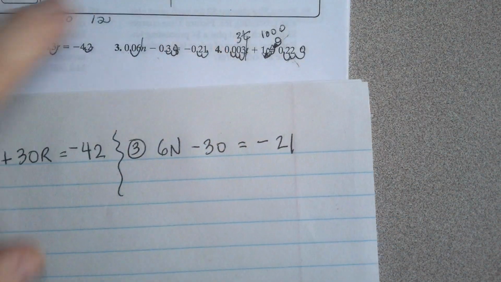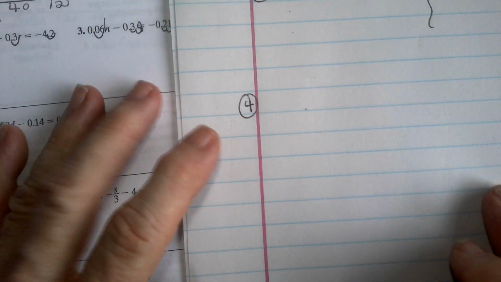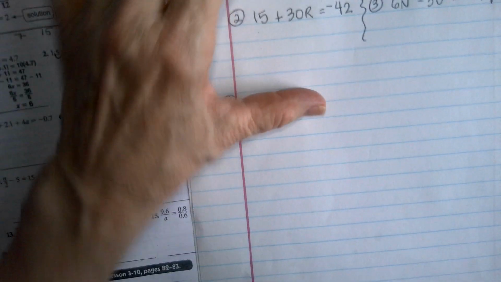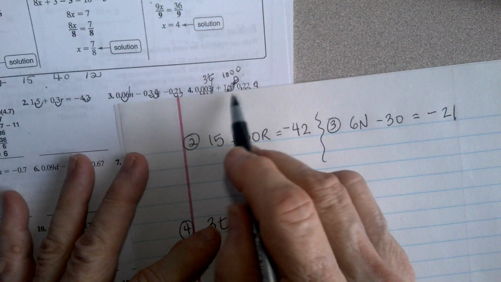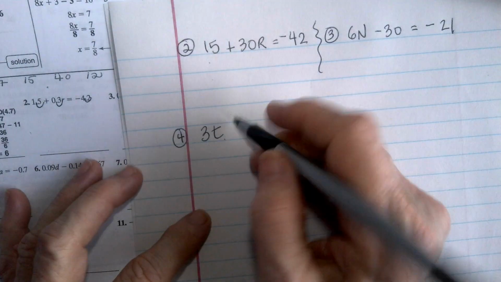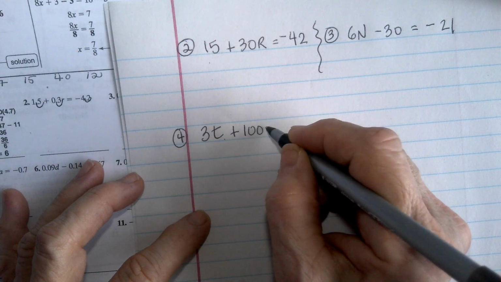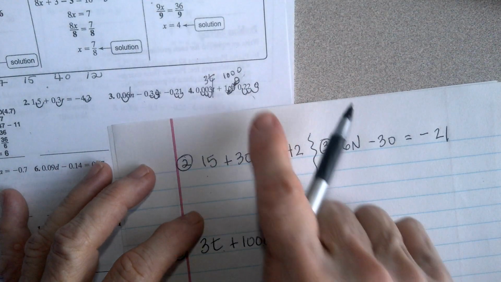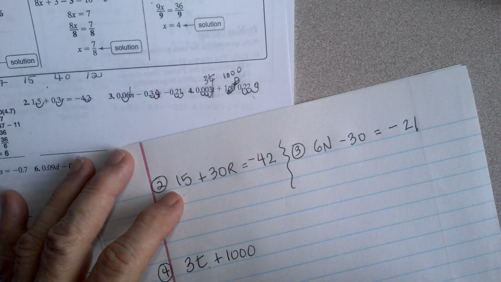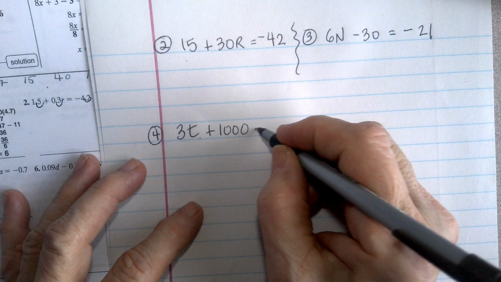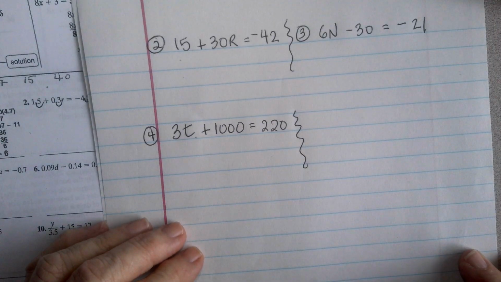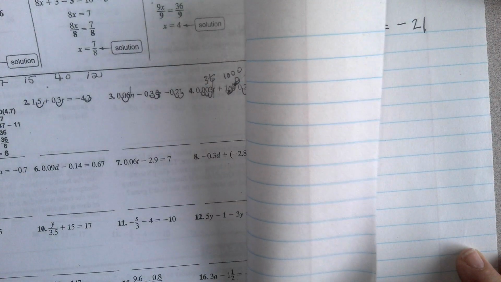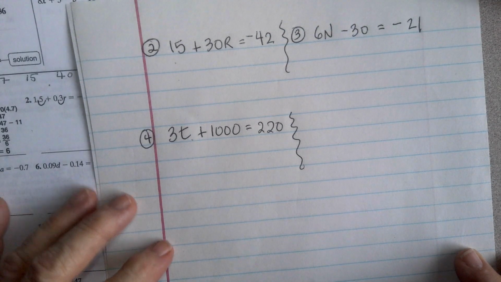So I'm going to rewrite that as 3t plus 1,000 is equal to 220.